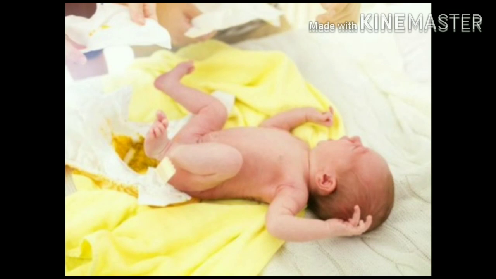Sometimes you may have experienced the need to pass watery stool frequently. The condition in which a person passes out watery stools frequently is called diarrhea.